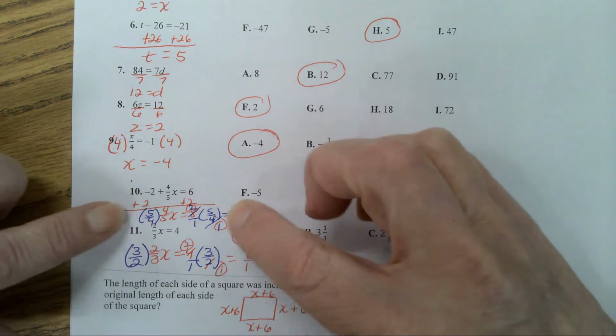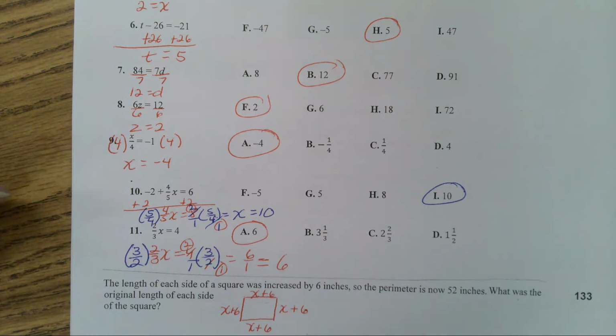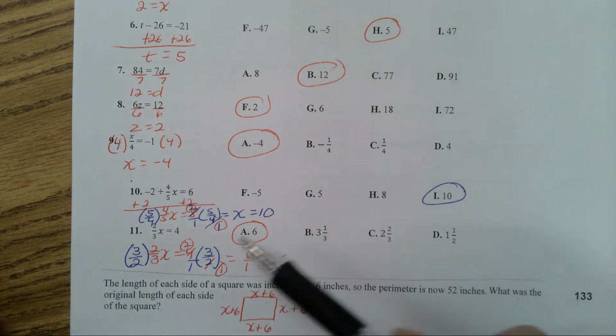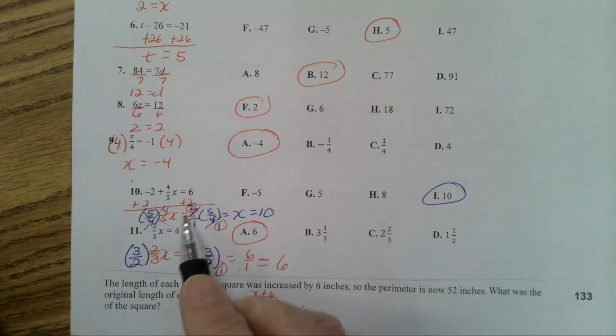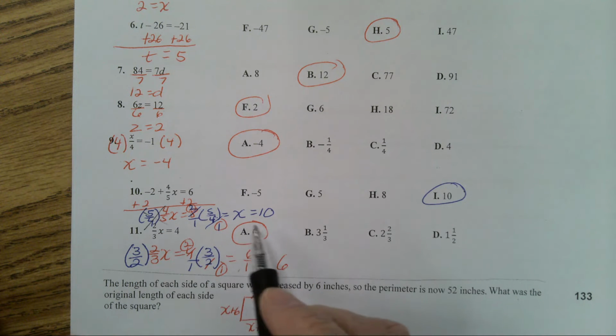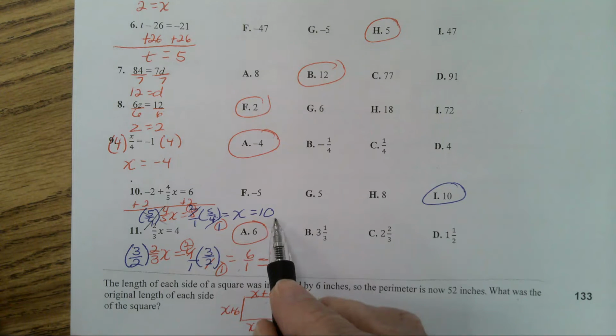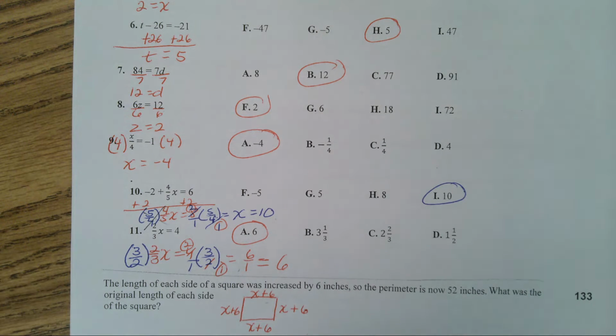Then you multiply both sides by 5/4. 4 goes into 4 once. 4 divides 8 twice. So then when you multiply, 2 times 5 is 10. You get 10 over 1, or x equals 10.